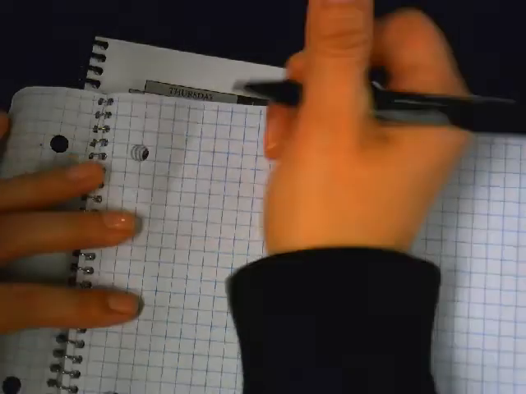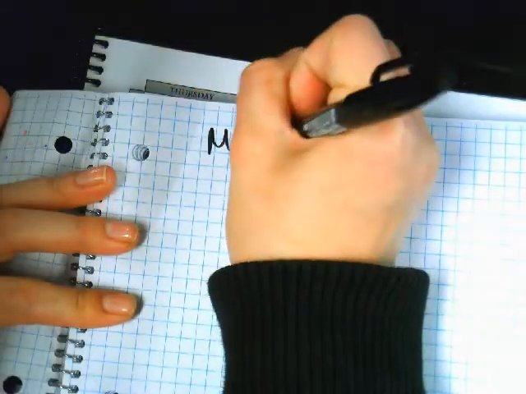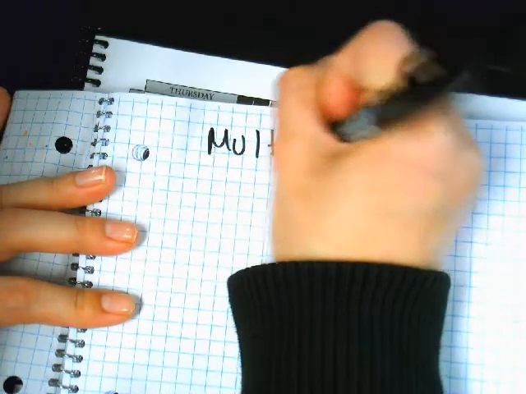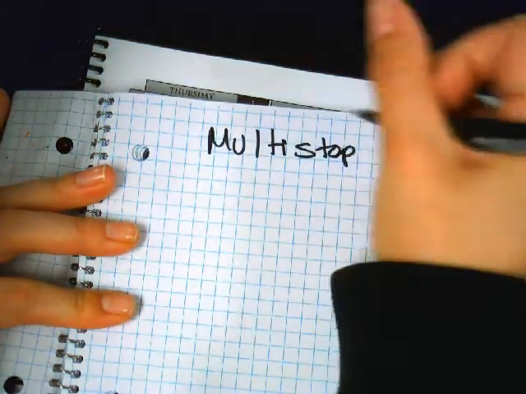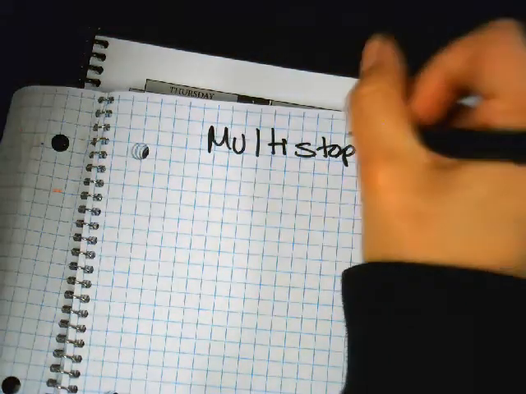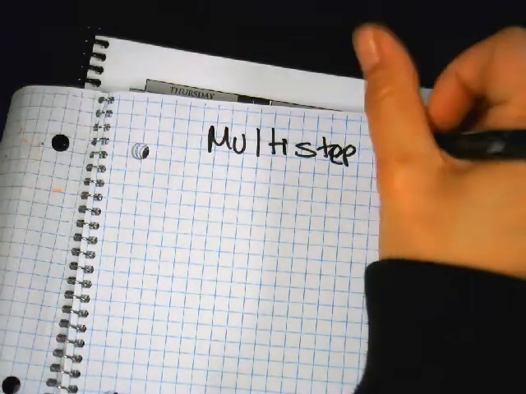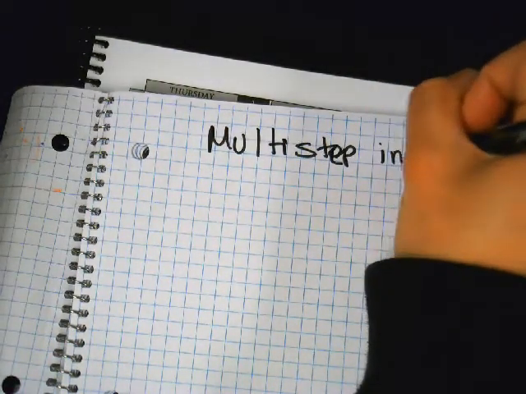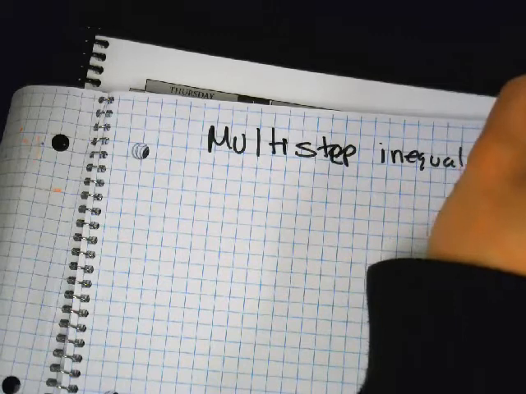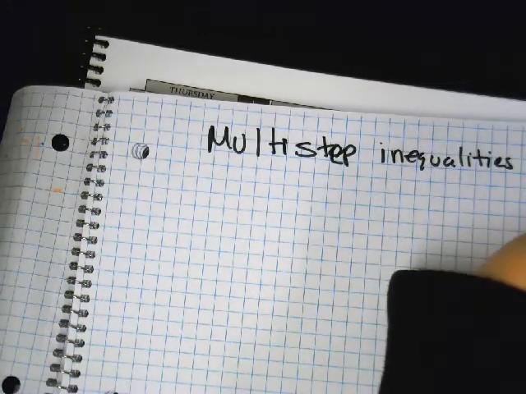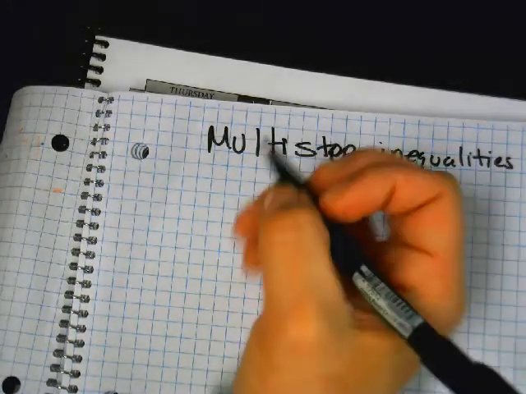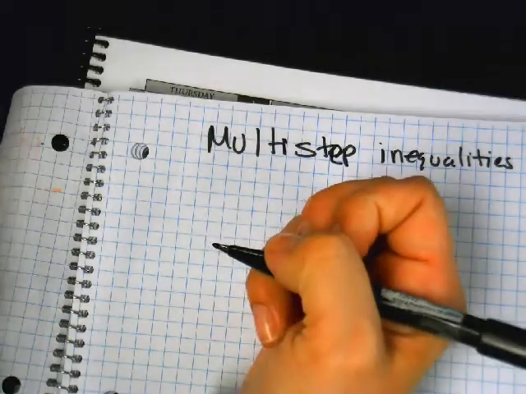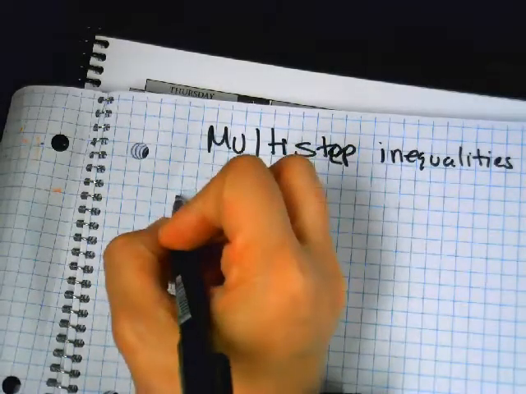So now, we don't count them. We just say multi-step. So we stop counting. Multi-step inequalities. We basically stop counting because it might take 3 steps, it might take 4 steps.